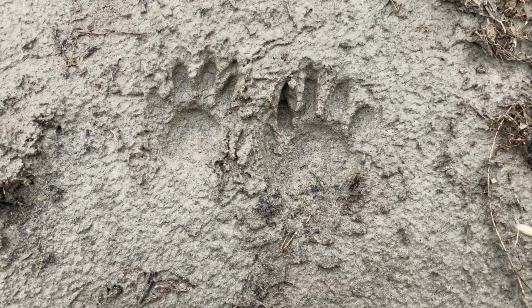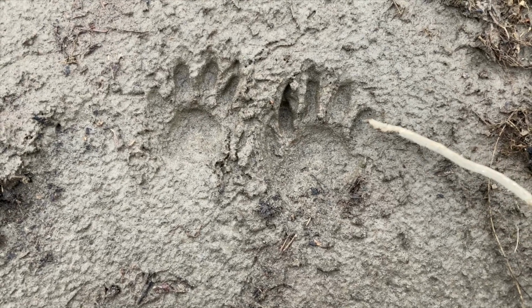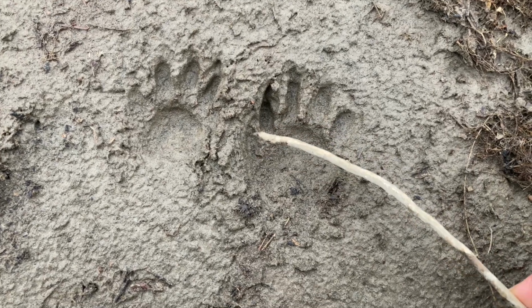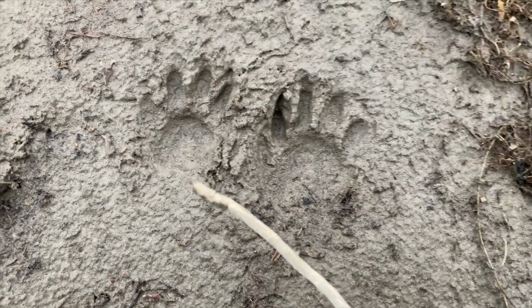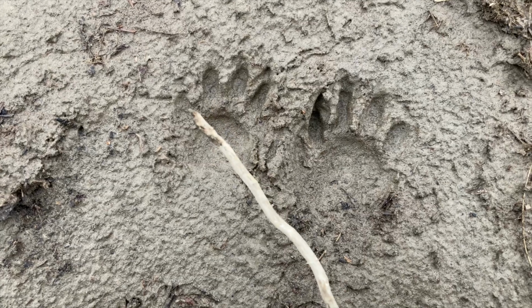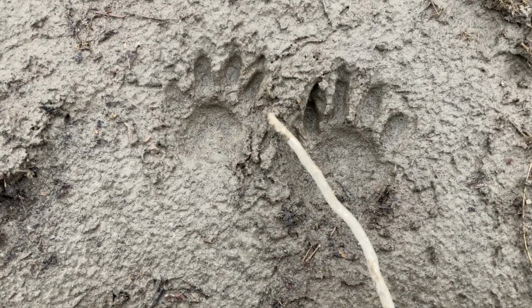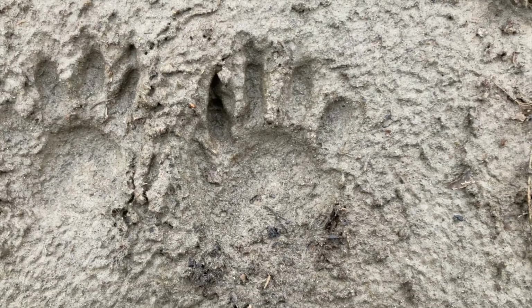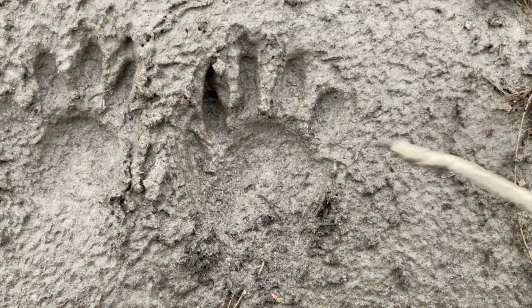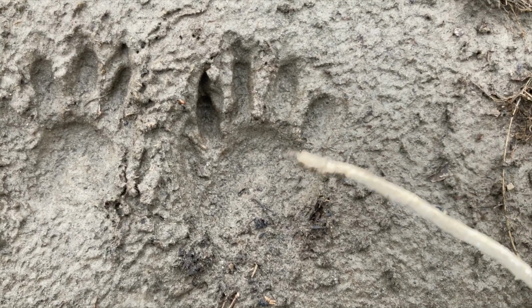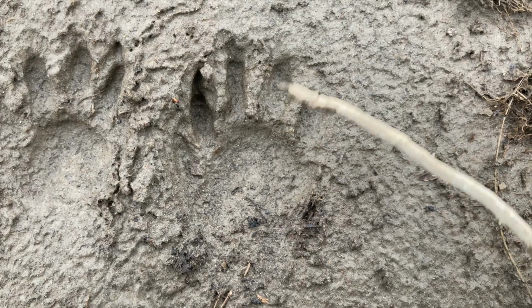Like the otter, we can see that the raccoon has 1, 2, 3, 4, and 5 toes right there. And this other track is the same. I think that last toe just got a little smushed. 1, 2, 3, 4, and the 5th one is right in there. A good way to distinguish otter versus raccoon is that the raccoon has these long, slender toes that connect almost directly to the palm pad.